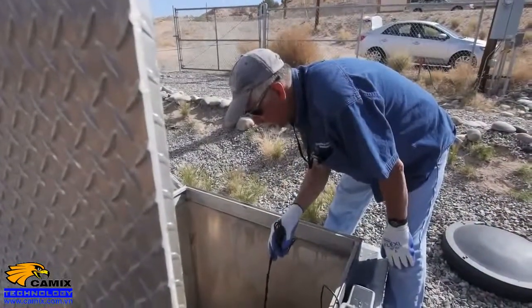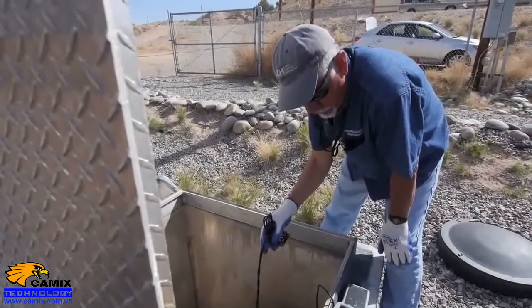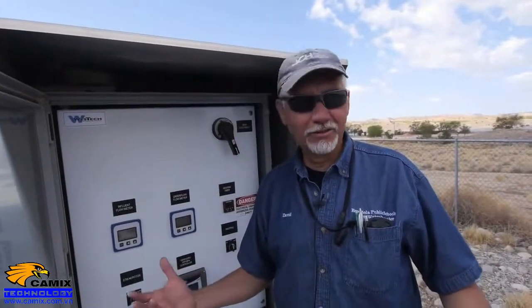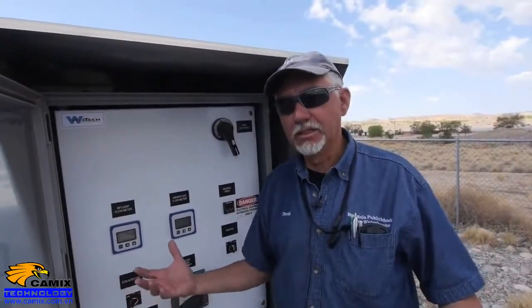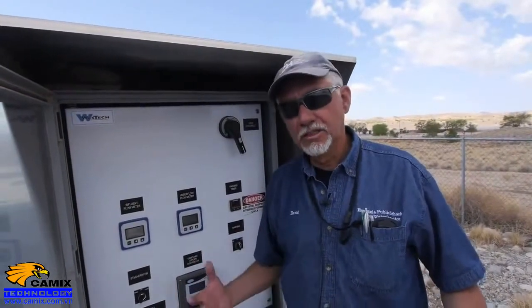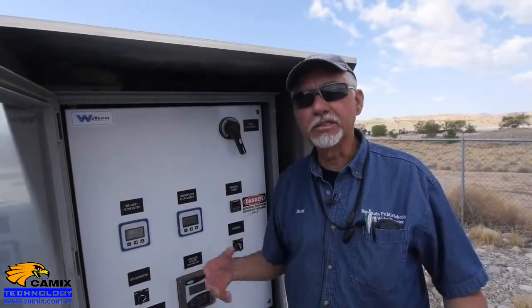In the summertime, when there is no students, I have to add dog food to keep these plants alive because I don't have that BOD, which is food, which is the waste coming in to keep these plants alive. So I have to add dog food as a supplement to keep the bugs alive.